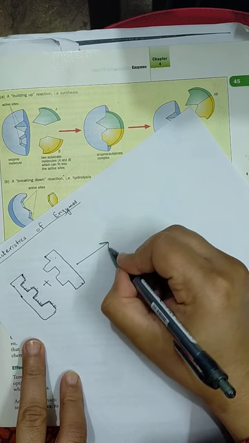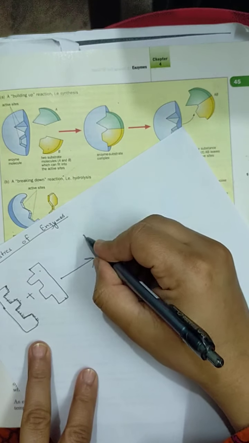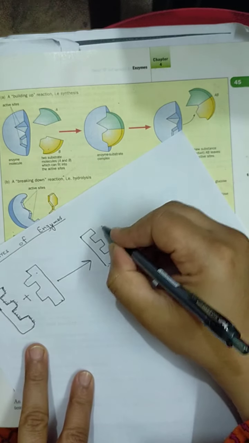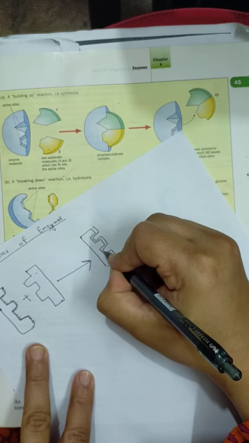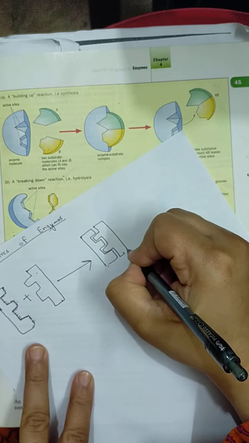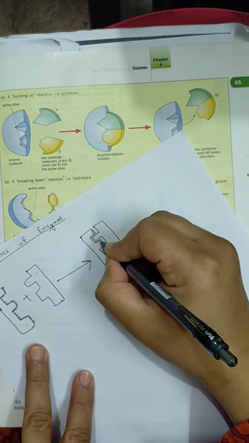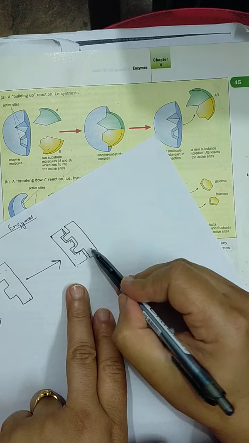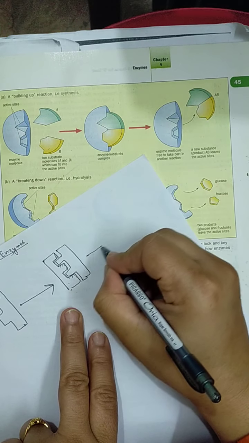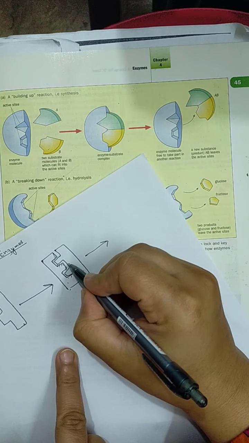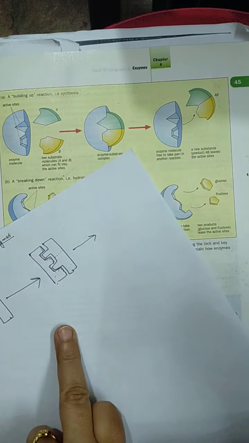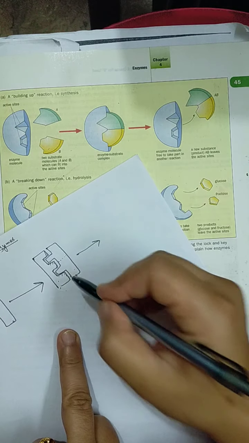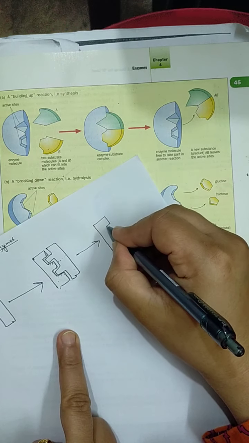So what will happen? First of all, both this enzyme and this substrate will combine and make an enzyme substrate complex. Okay, this is the active site where it is combining with this substrate, and they are making the enzyme substrate complex. In the next step, what is going to happen? This substrate will be broken down. As we were saying, a hydrolysis reaction takes place. A larger molecule, a larger compound, can break down into smaller ones.